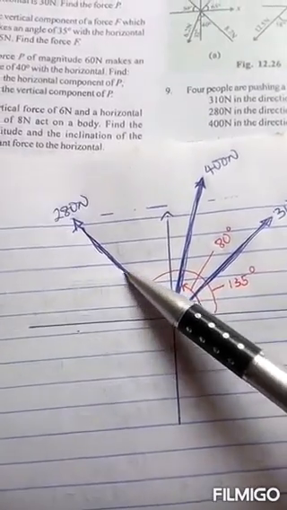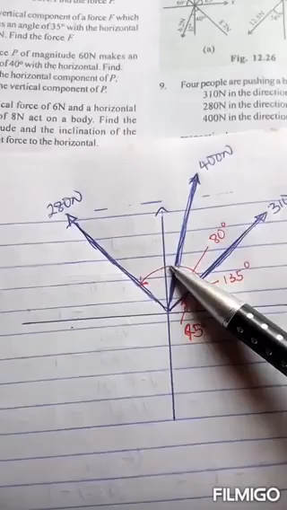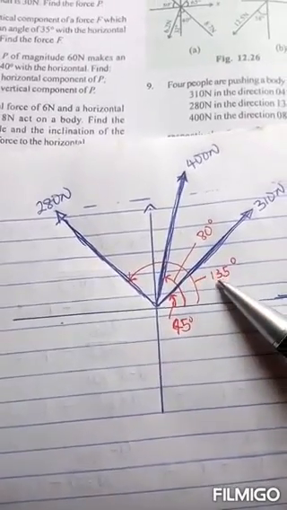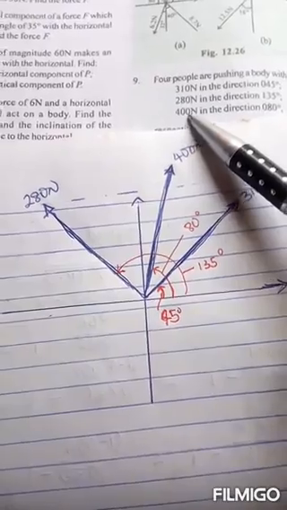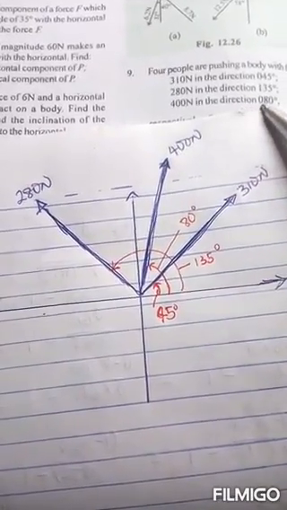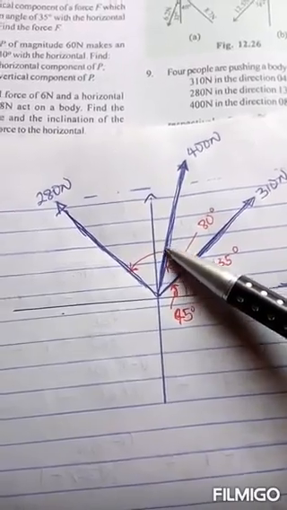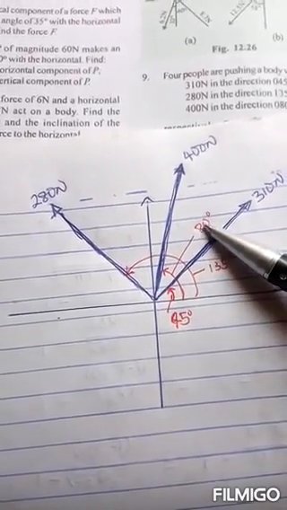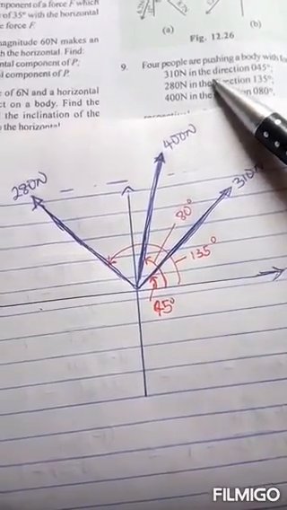This is the force, 280. The angle of inclination is 135. The last force is 400 Newton and the inclination is 80 degrees. This is the force, 80 degrees. So this is the geometry of this question.